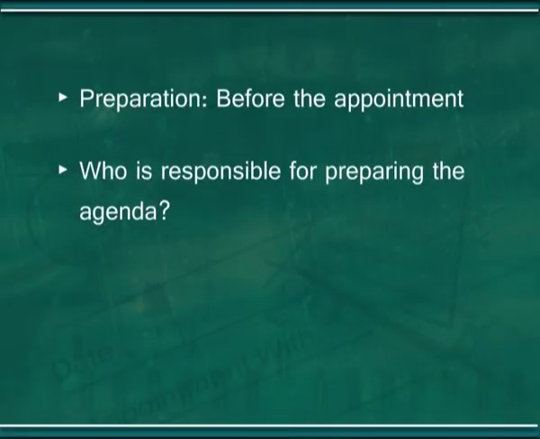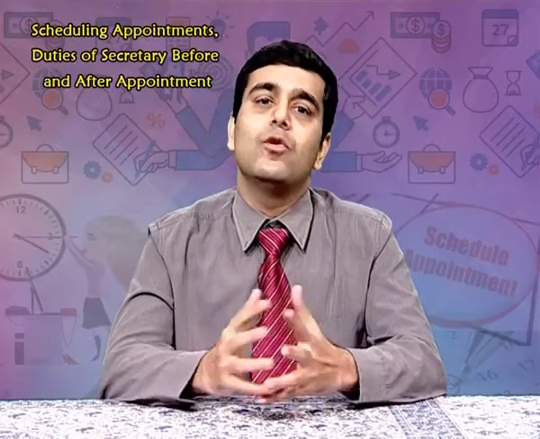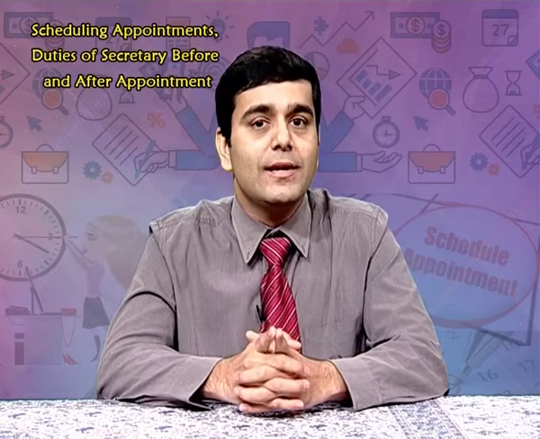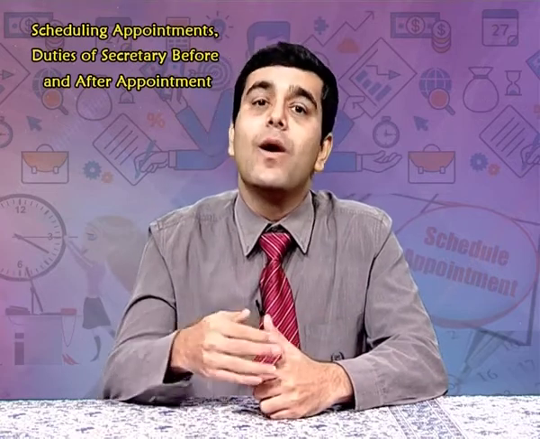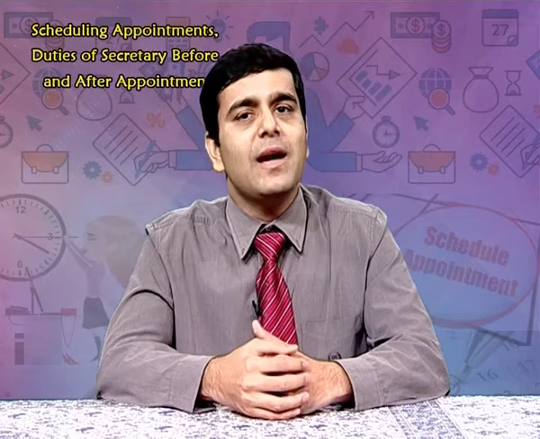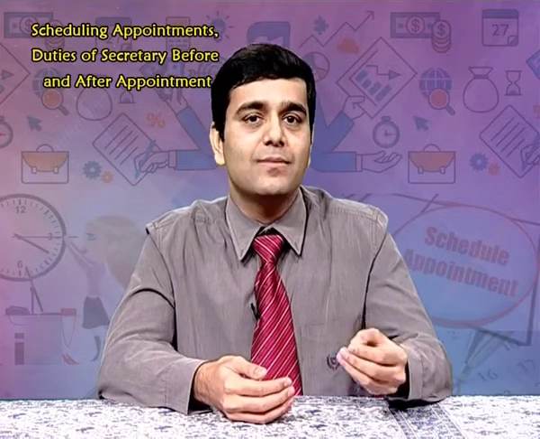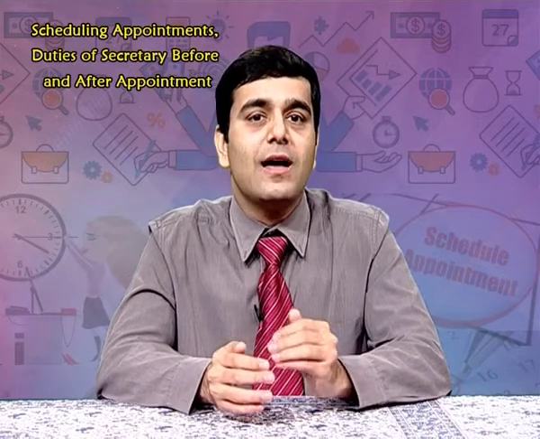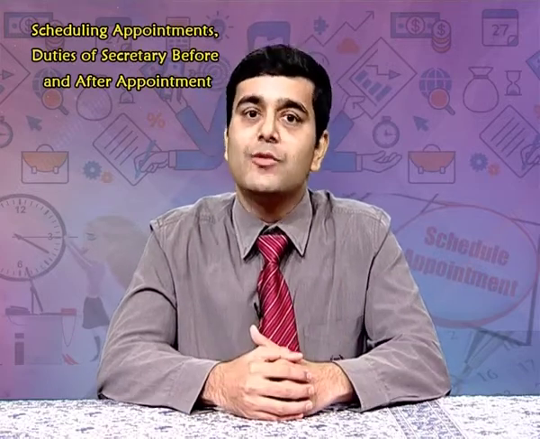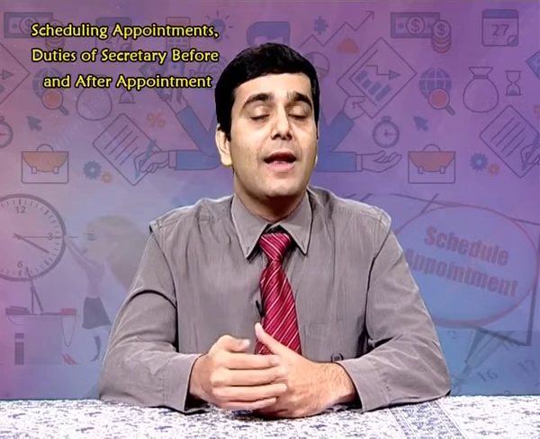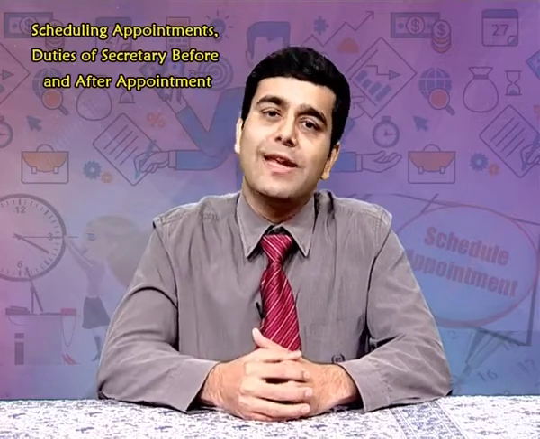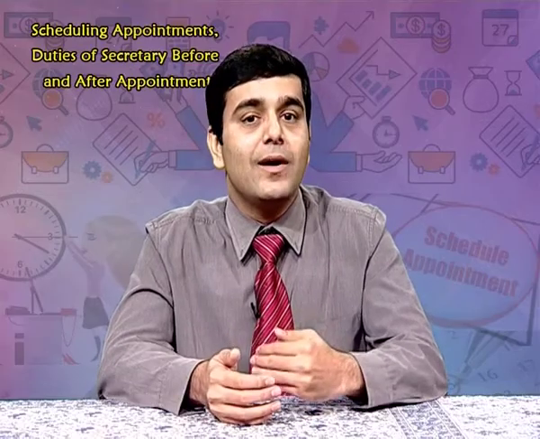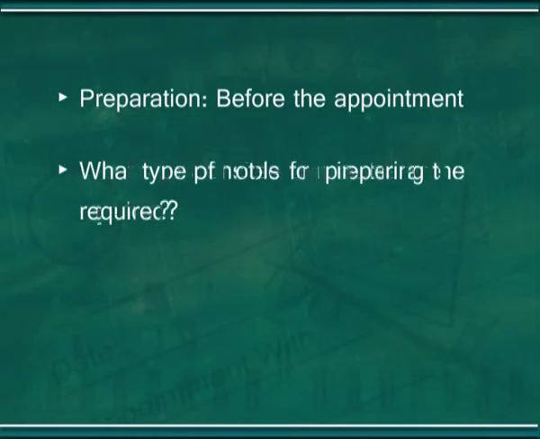Next, who is responsible for preparing the agenda? Each chair will have their own preference, but this is also usually a secretarial responsibility working with the chair. There may be other people who have a right to add items to the agenda. The secretary has a role in making sure that the agenda is not overloaded, which may include discussing with the chair and others what could be postponed to a later meeting and what could be covered in a written report. Next, what type of notes or minutes are required?